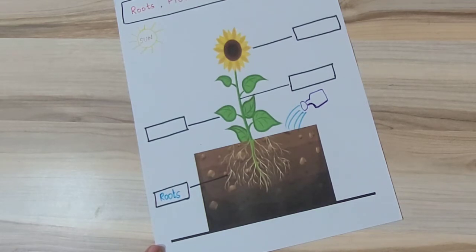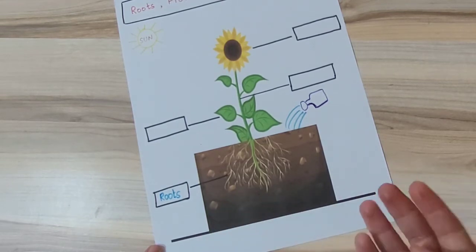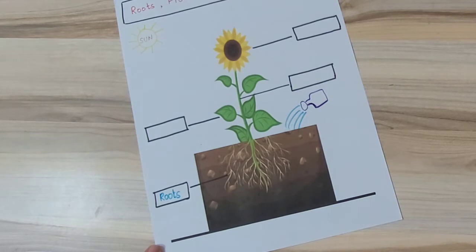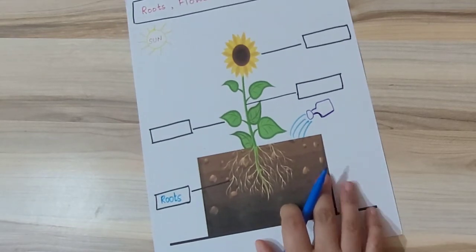Like this you have to explain to your child. You cannot see the roots above the ground. They are always below the ground. Okay. Now the next part is the stem.